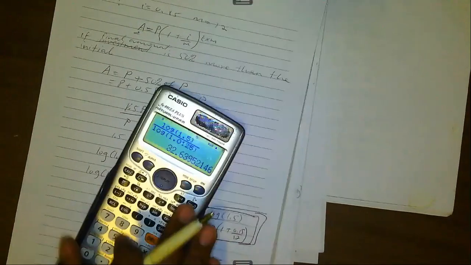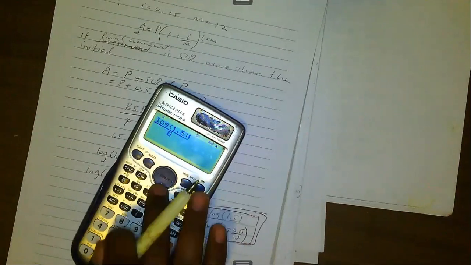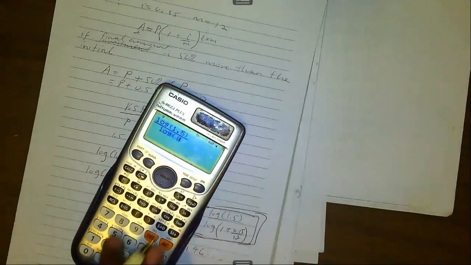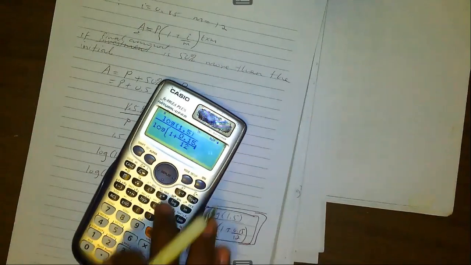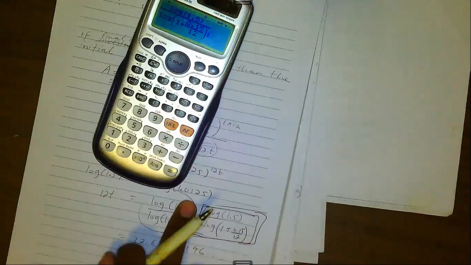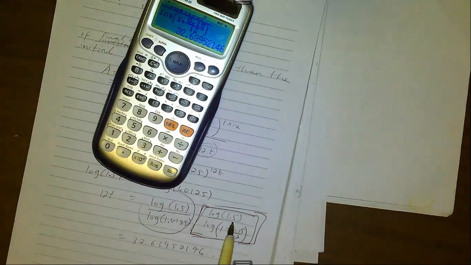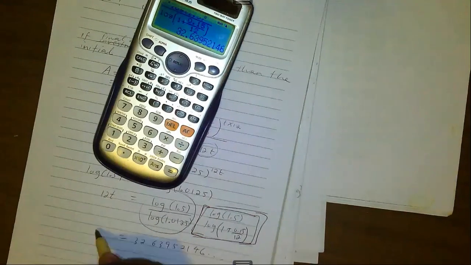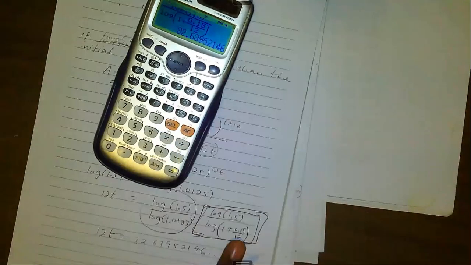But you can still say log 1.5 over log 1 plus. This is the same thing as what we did here, just emphasizing that either way it still applies. You can use this or you can use that. It doesn't really matter. But if your decimals will be as long as this, then preferably keep it this way to avoid any decimal errors.